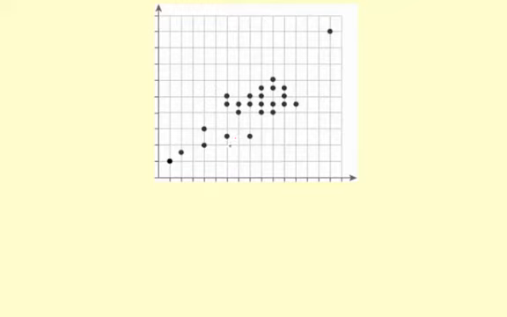So the big picture for this lesson is fitting data to a line. When you have a scatter plot like this, sometimes you want to understand the model for the data. In other words, what is the trend? One way to do that is to draw a best fit line through the data points.